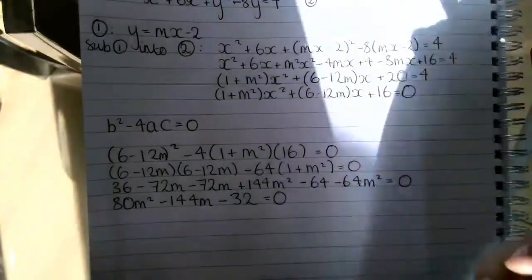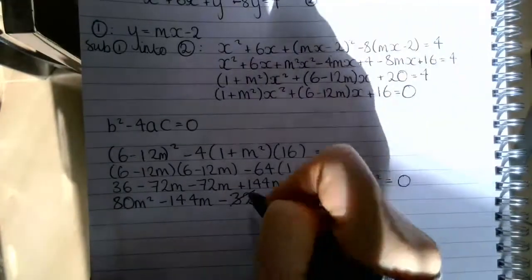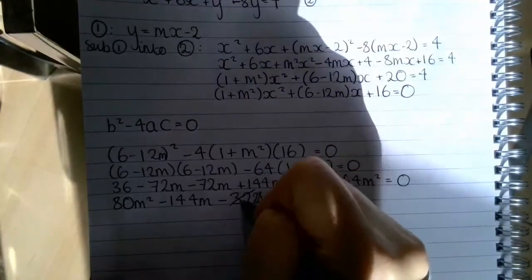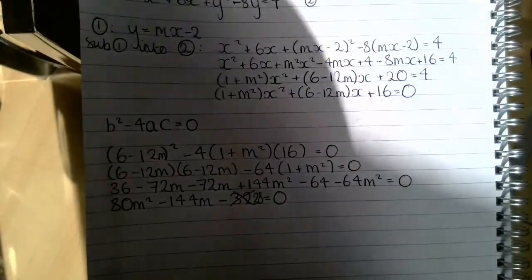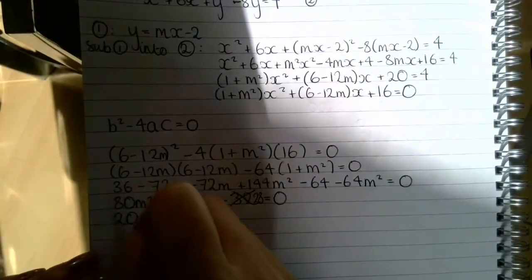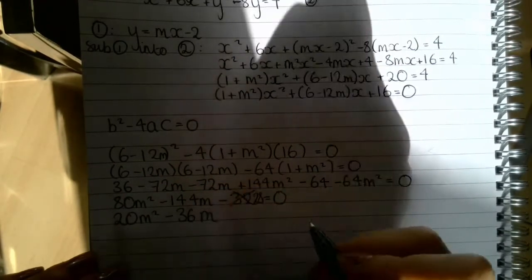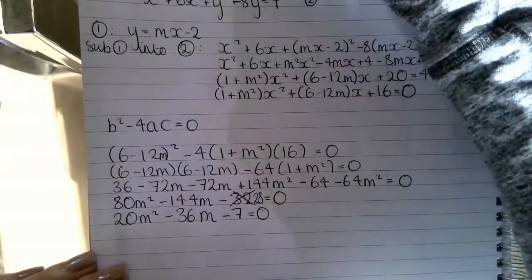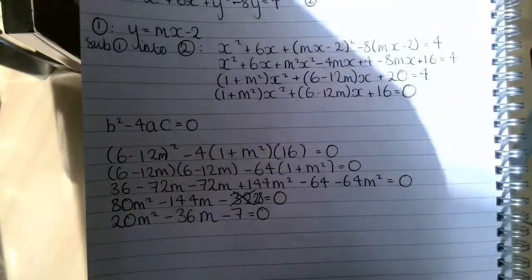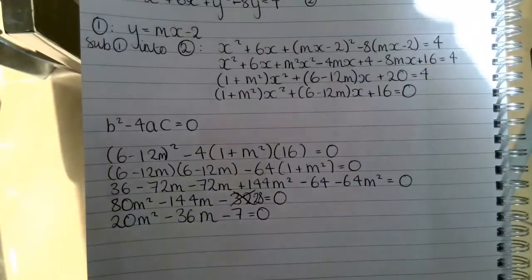Sorry, just made a very little mistake there. We should have minus 28 instead of minus 32. So that should say minus 28. We're then going to divide everything by 4 and we get 20m squared subtract 36m subtract 7 is equal to 0. We're now going to solve this quadratic.